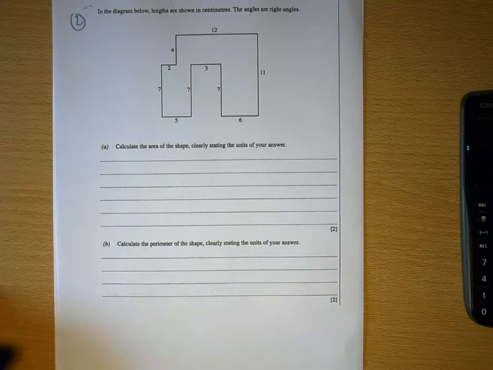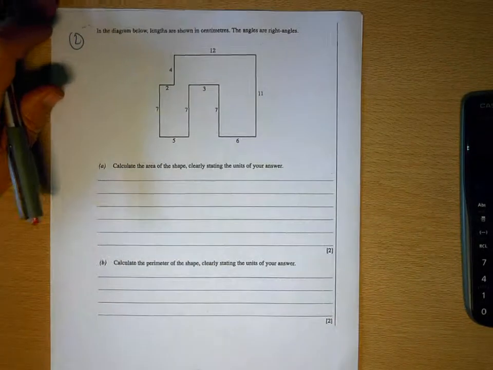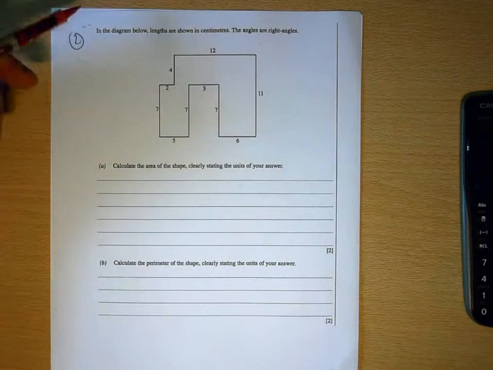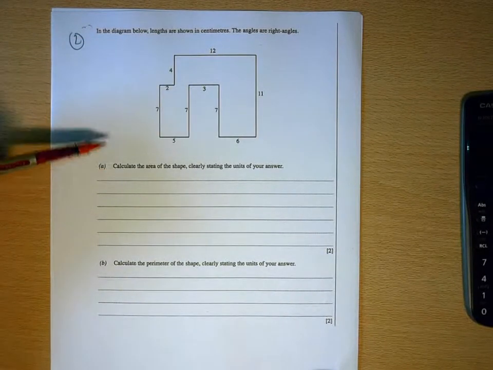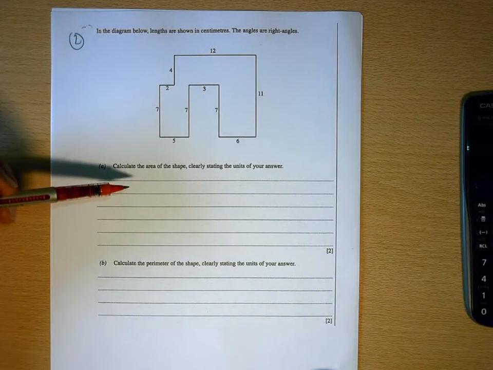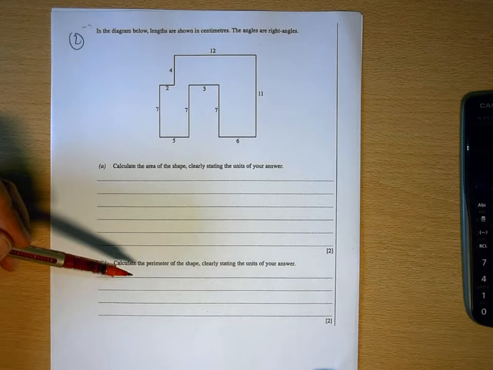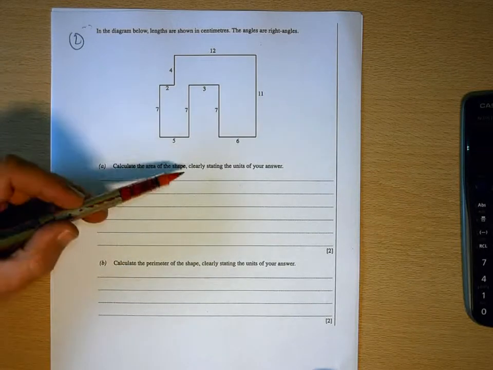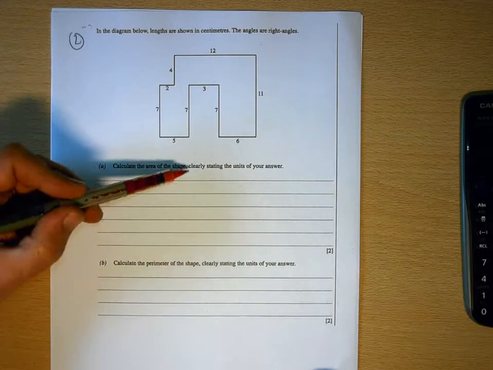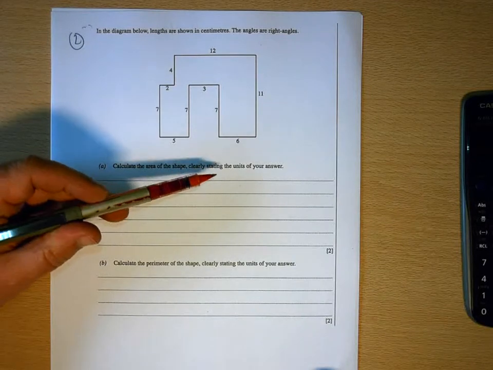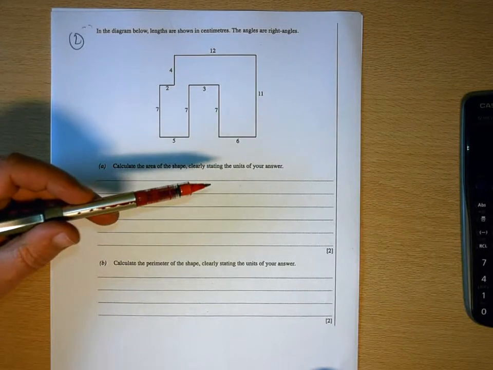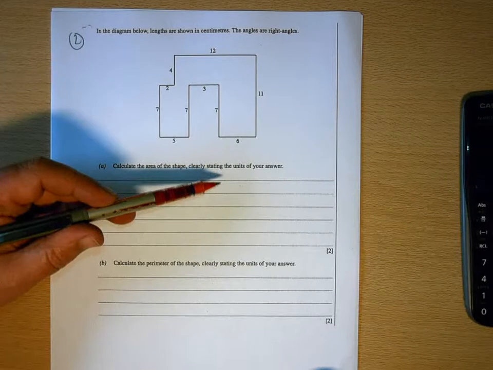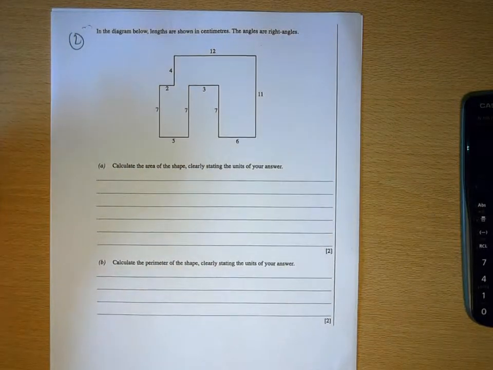Okay, in this question, again, we've got a strange rectangular type shape. And there's two things we have to do here. First of all, we have to work out the area of the shape, and then for part B, the perimeter. It says in both parts of this question, clearly stating the units of your answer, which means if you don't, you're going to lose at least 1 mark on this question.